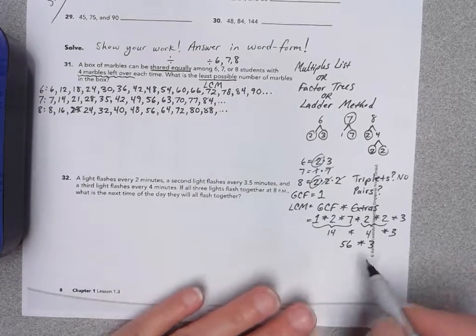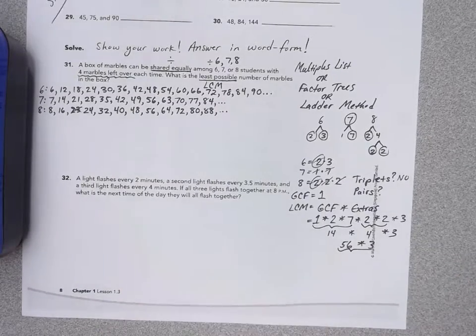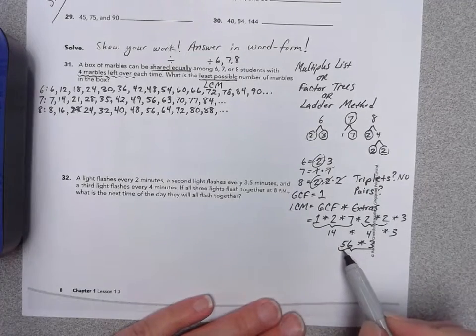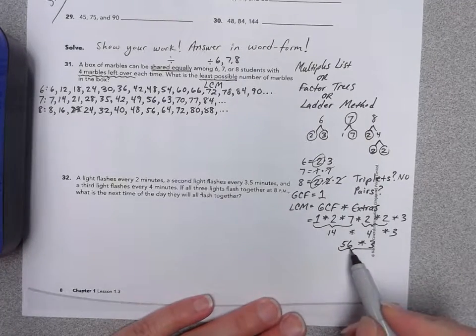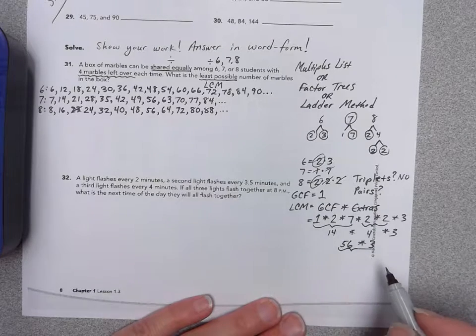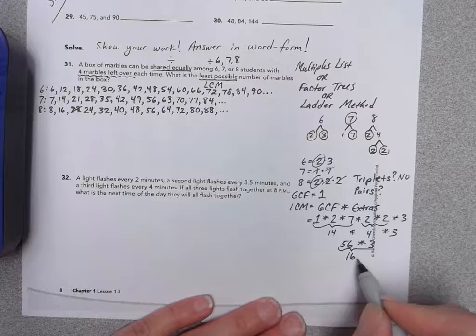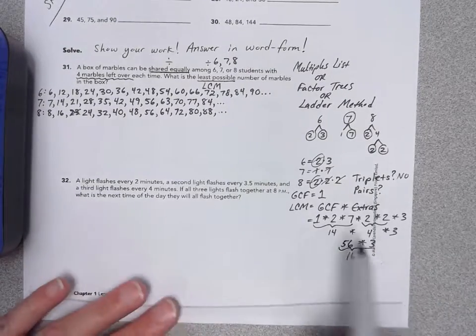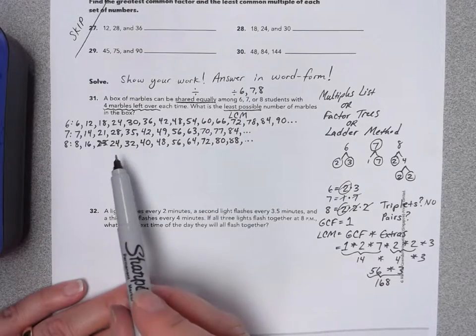This looks better. Well, 3 times 56. Sometimes I break this into parts. We call it partial products. 3 times 50 is 150. 3 times 6 is 18 more. So 150 plus 18, 168. Well, that makes better sense because I sure didn't see any common multiples in my multiple list.